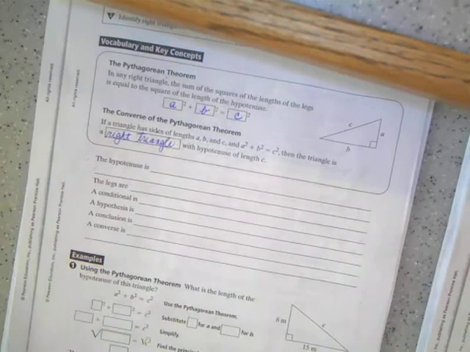Okay, let's also look at a couple of definitions here, a review of things that go with the Pythagorean theorem, and conditionals.